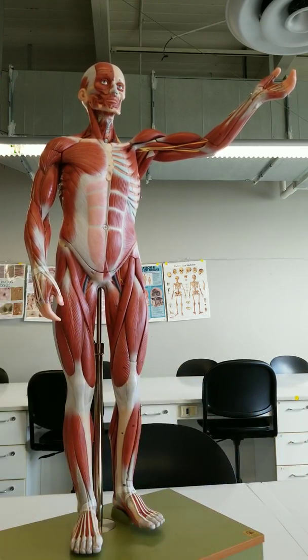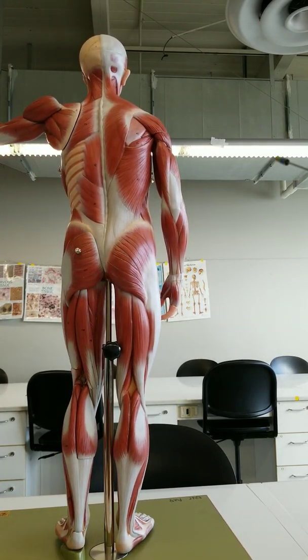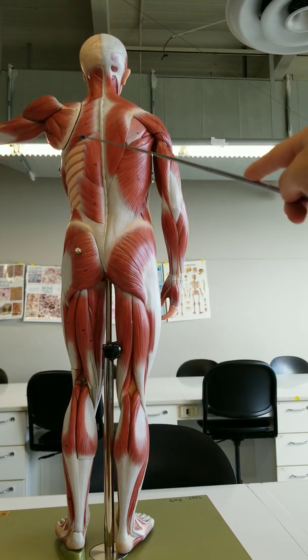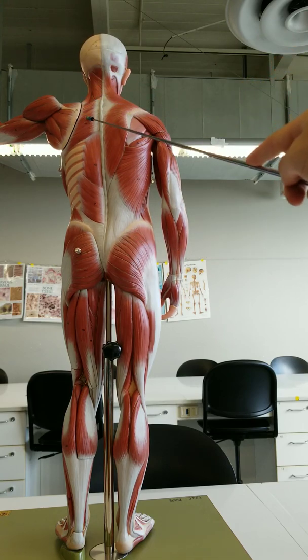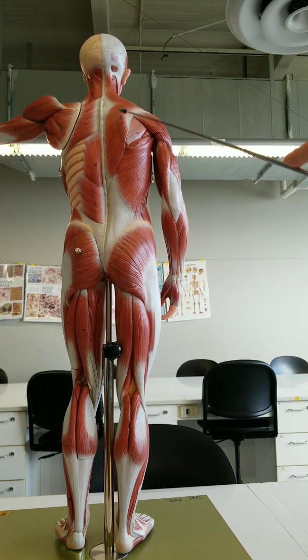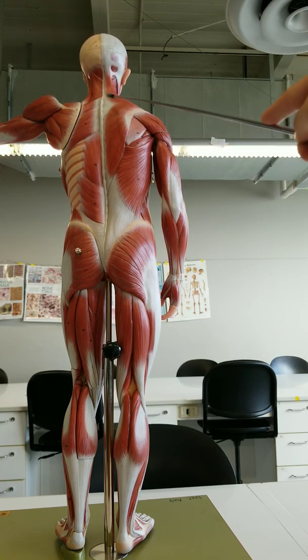Another example, we show some muscles on the back. The way this model has been made, we're showing some muscles here. This is the trapezius. If we cut and remove this muscle, we'll see more muscles underneath. So this is a superficial dissection. This is a deep dissection. The trapezius is superficial to these rhomboids. The rhomboids are deep to this trapezius.